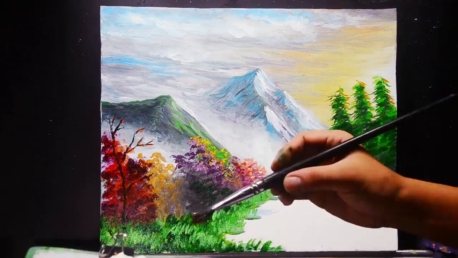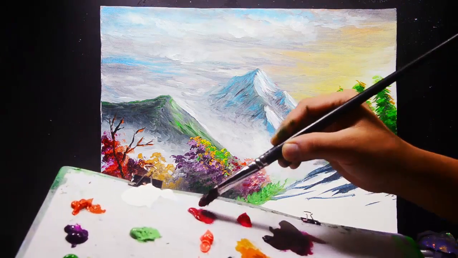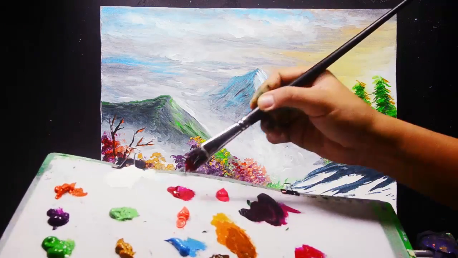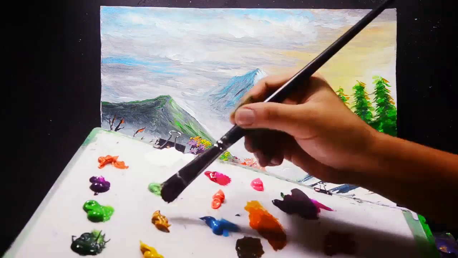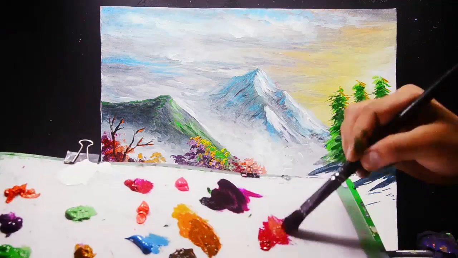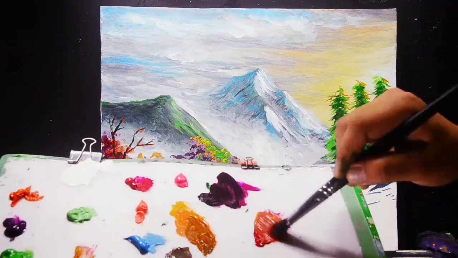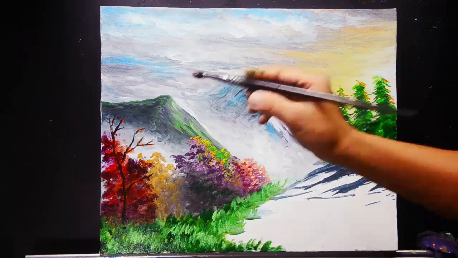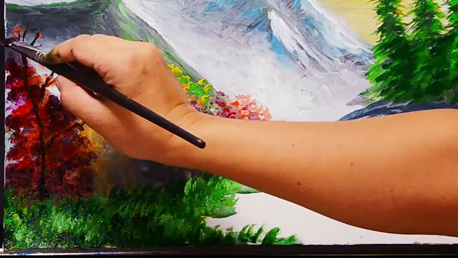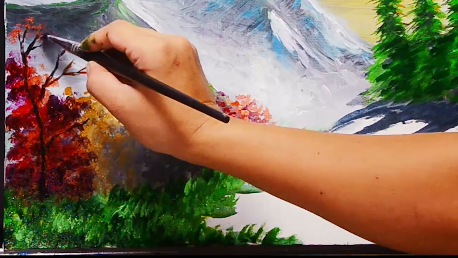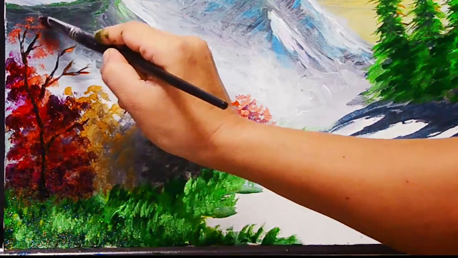And now I'm going to add the color of this one here. I'm gonna mix the color of crimson red and also the Rushina color. Crimson red and the Rushina. I'm gonna mix these two colors. Just adding this one here for the leaves of this tree. Just observe my brush strokes, guys.